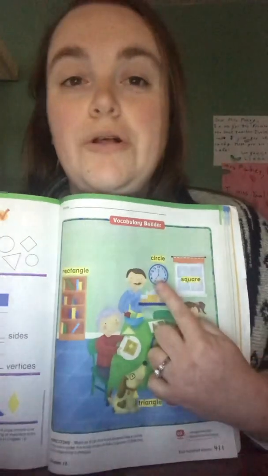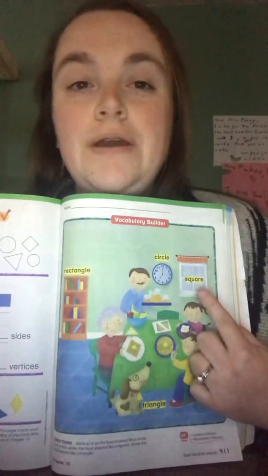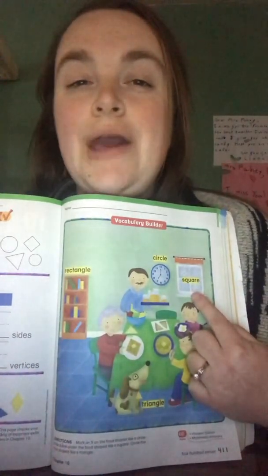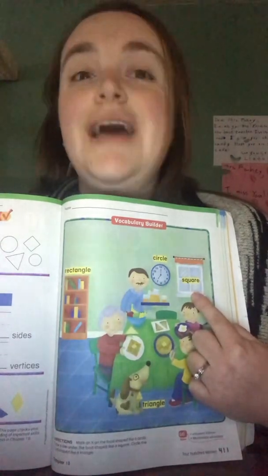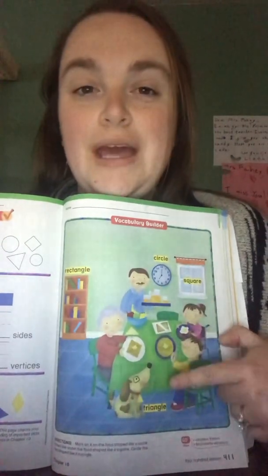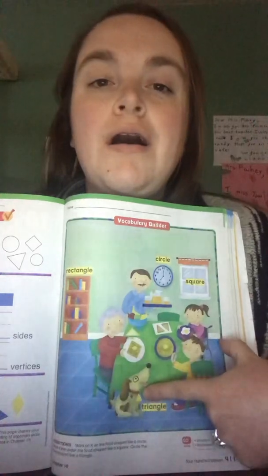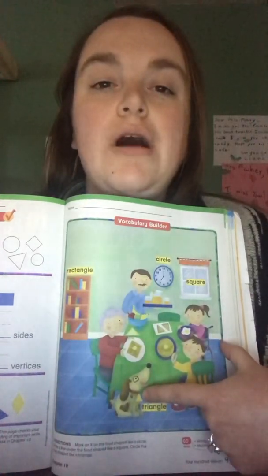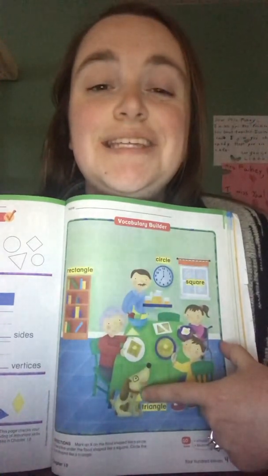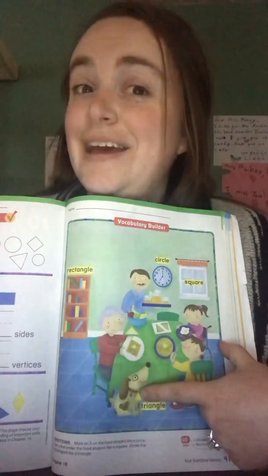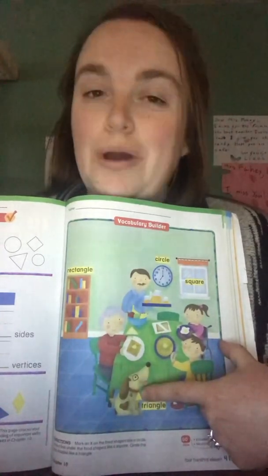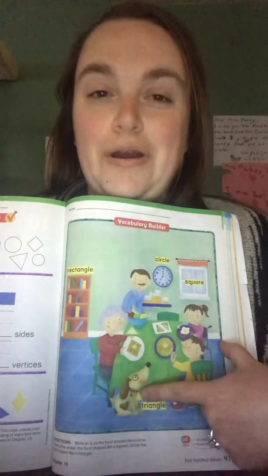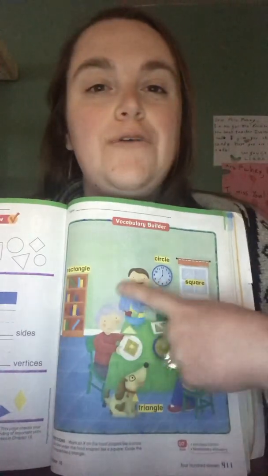That is a circle. Put your finger on the window. That is a what? A square. And put your finger on the dog's collar. We see here that this is a triangle. Awesome work. What other shapes can you find in this picture?